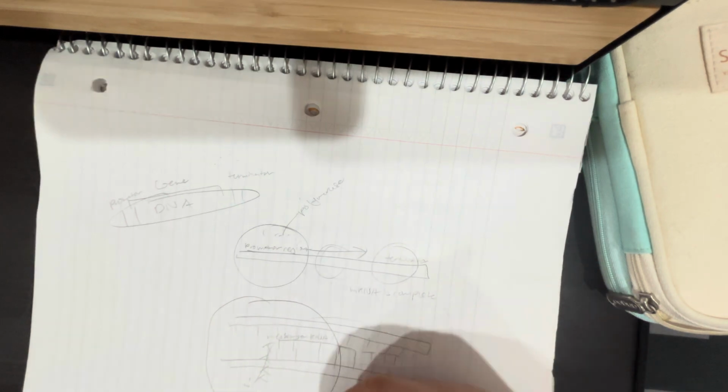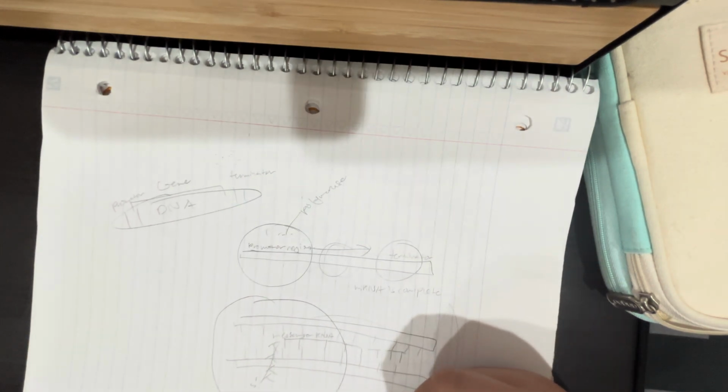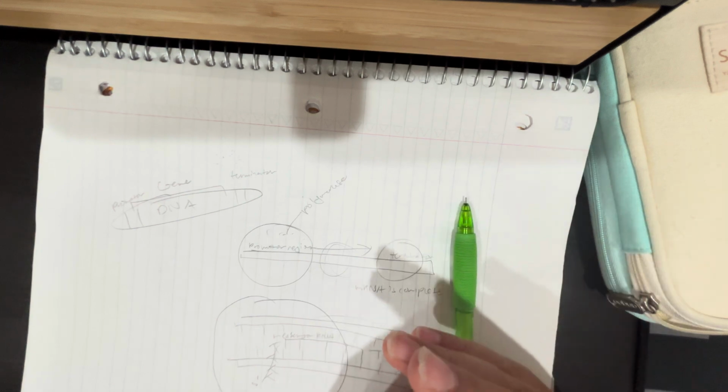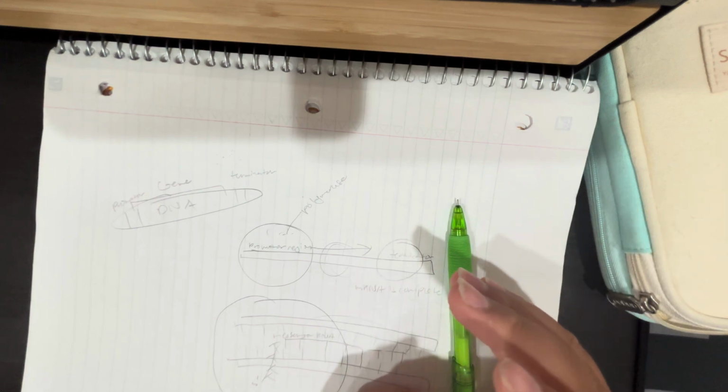So this is the cytoplasm. Then what is it? Sorry.